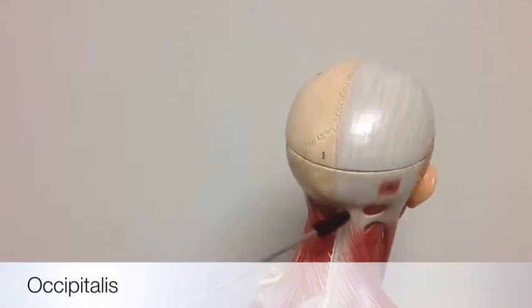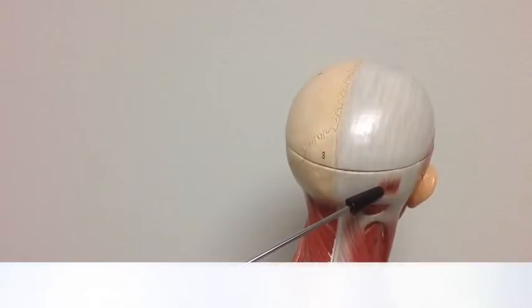posterior occipital bone of the skull, and its actions are to draw back the scalp and wrinkle the forehead.